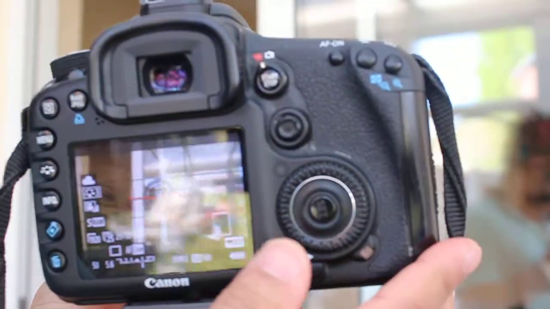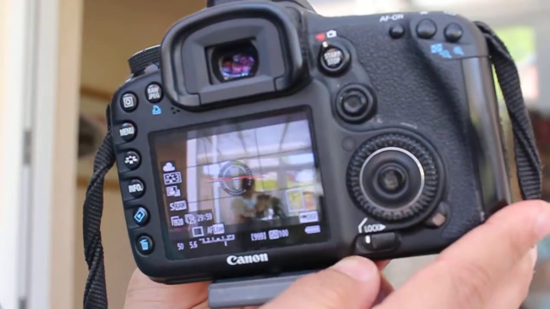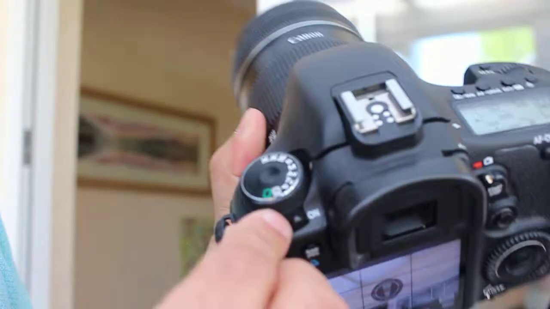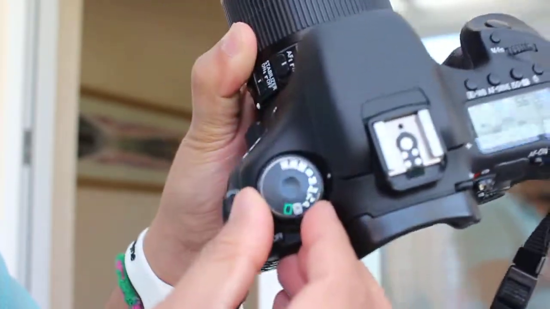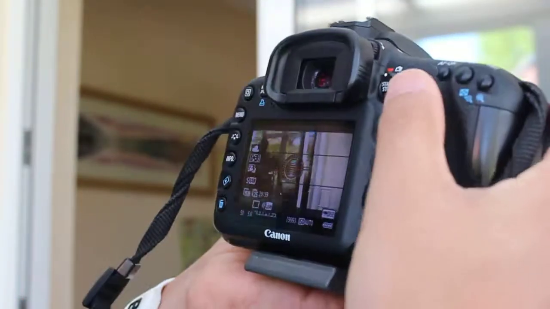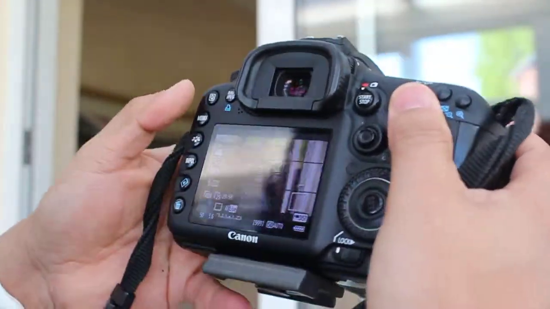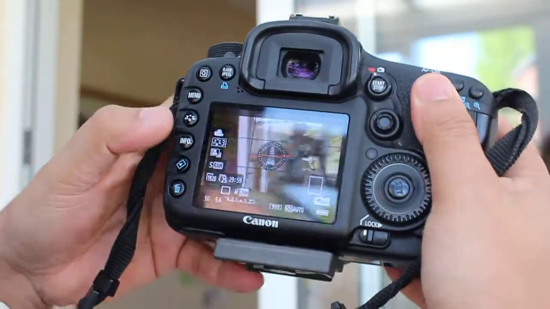Today we're going to be talking about filming settings on a Canon 70D using the manual feature. So let's begin. I've switched on my camera and turned it to manual mode. I've gone to the filming icon, so now I'm filming. And then once I've got it up, I've got some features here.